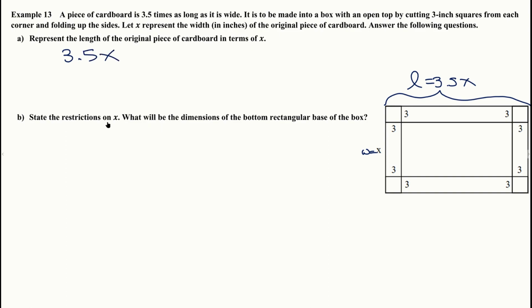State the restrictions on x and what will be the dimensions of the bottom rectangular base. So this part. We want to know the dimensions of this base and what are the restrictions on x. Well, look, whatever x is, you have to be able to take 6 away from it, right? So because 3 from here, 3 from there. So this x minus 6 can't be negative, right? So it has to be greater than 0. So x definitely should be greater than what?